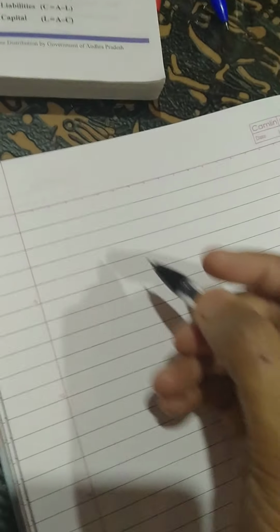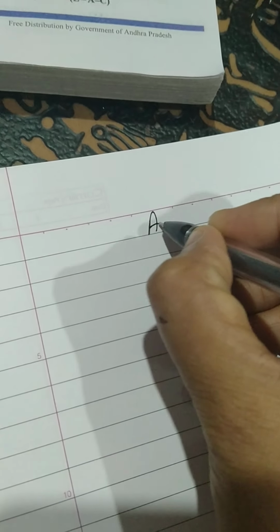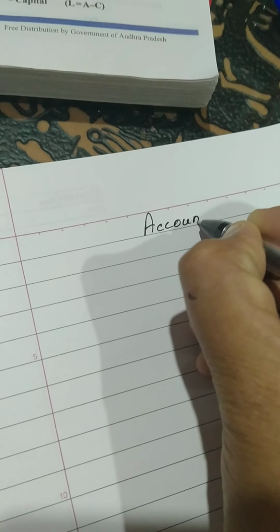Dear students, today I'll be teaching you about the golden rules of accounting. Once you learn that, you'll be able to write the double entry. We can follow the double entry system in our writing. Before we start that, you should know how an account is prepared.